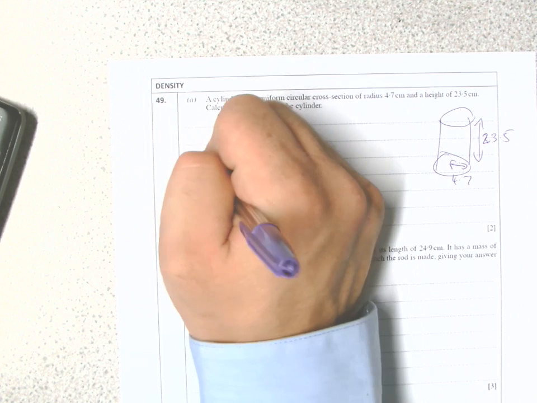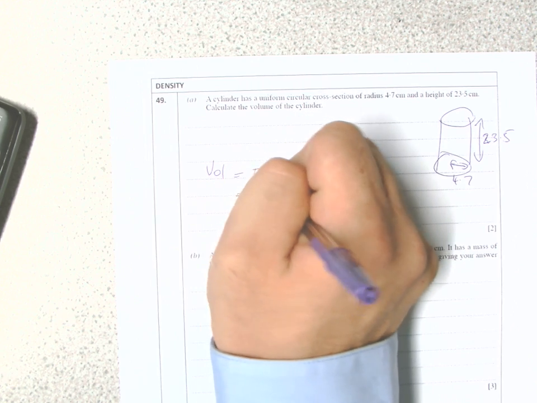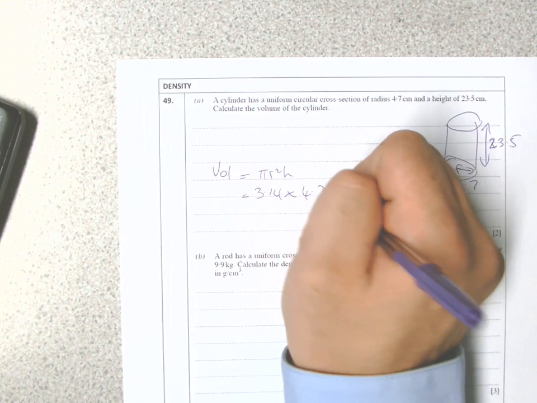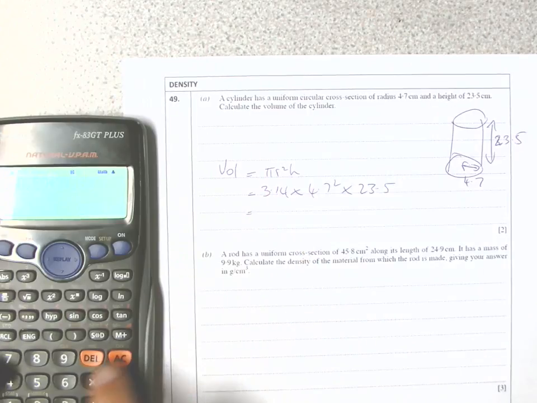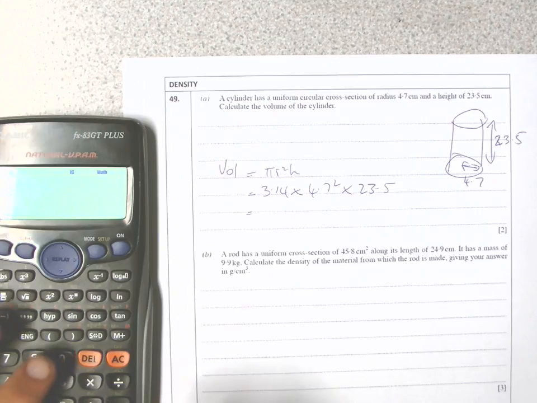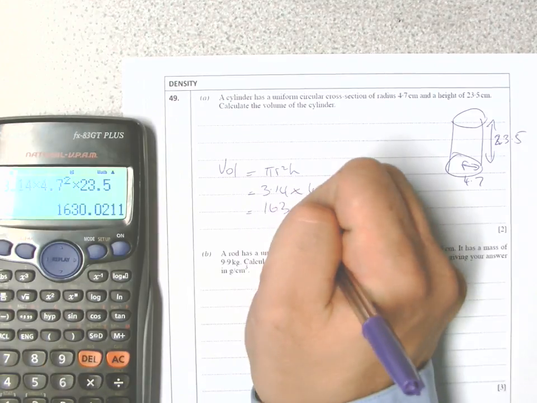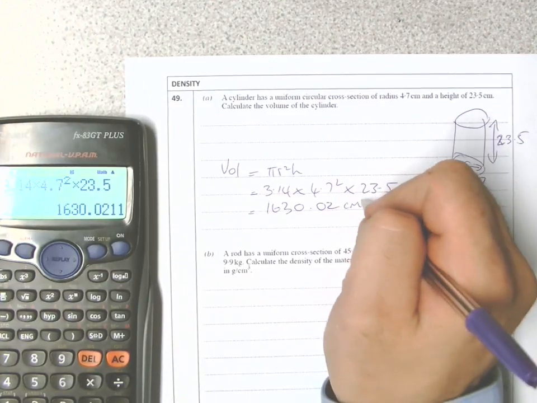The volume, pi r squared h, 3.14 times 4.7 squared times the height, which is 23.5. So you get 1630.02, okay, centimeter cubed.